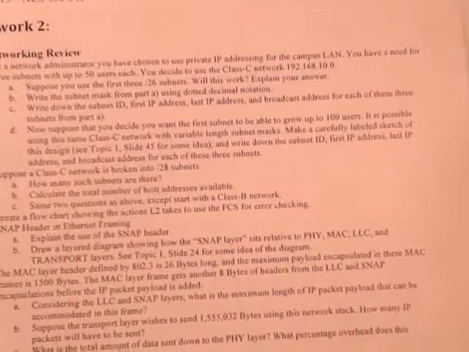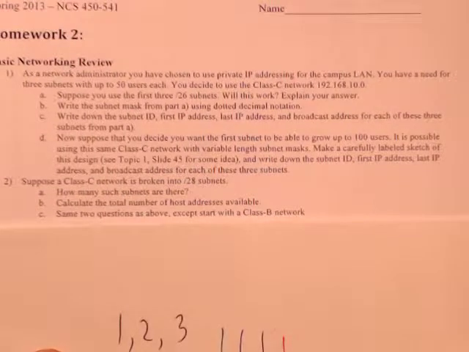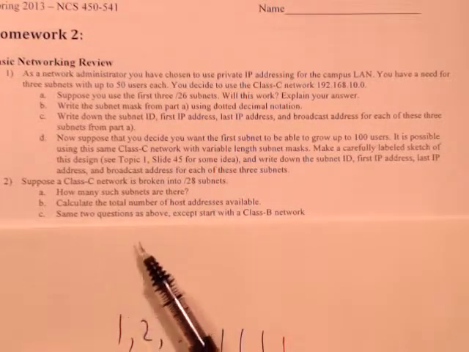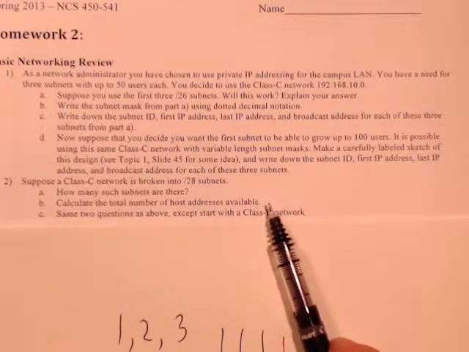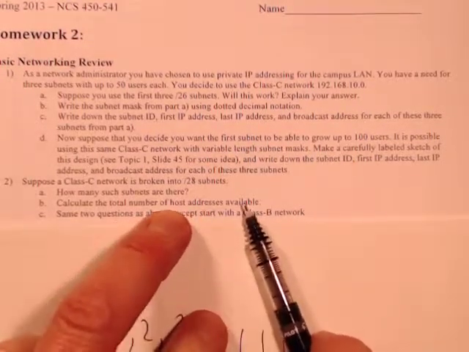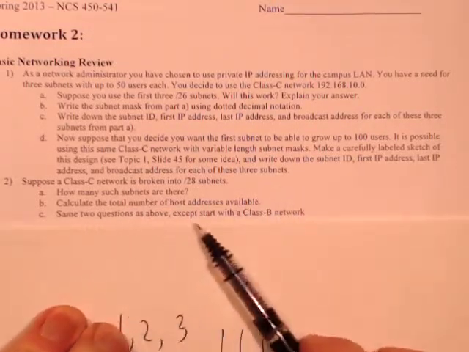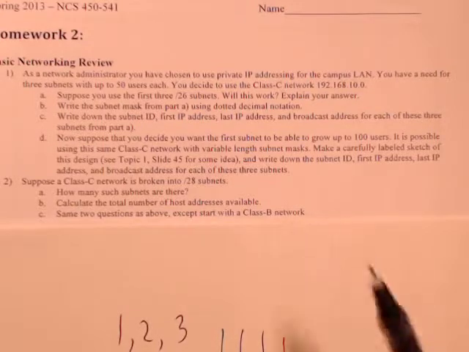Problem 2 says, suppose a class C network is broken into /28 subnets. How many are there? Calculate the total number of host addresses available. I'm also going to calculate the number of host addresses per subnet at the same time, and then the same two questions except start with a class B network.